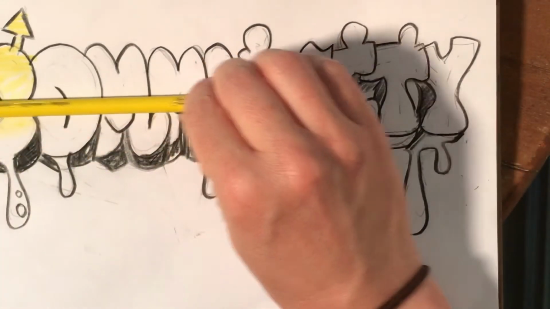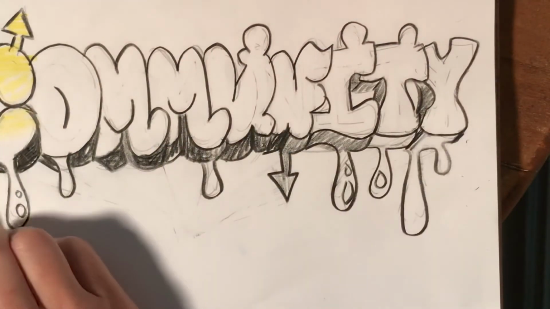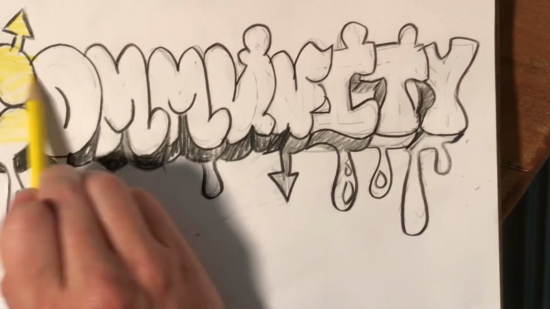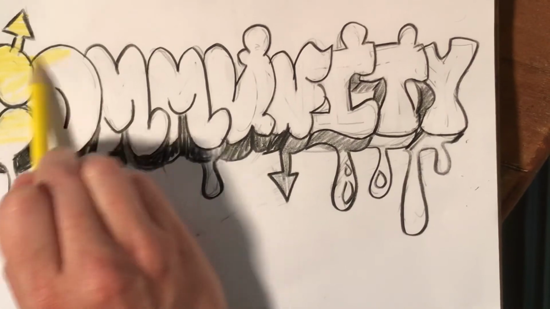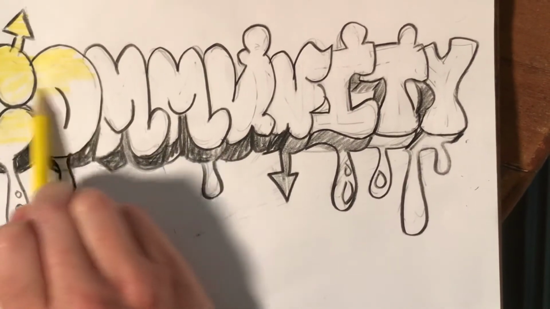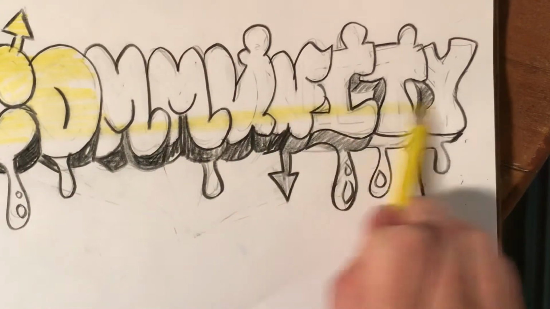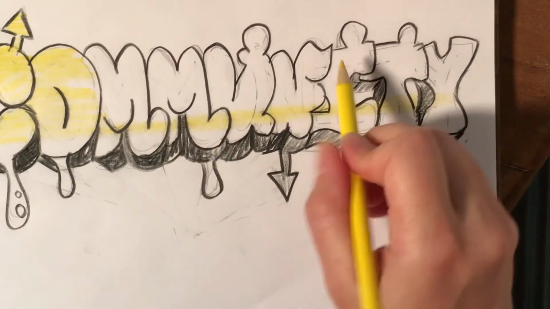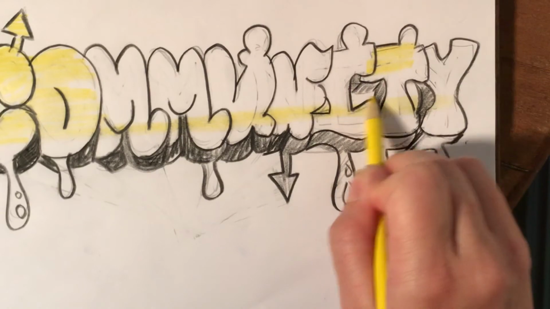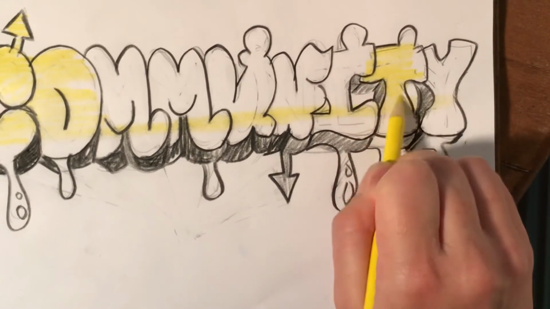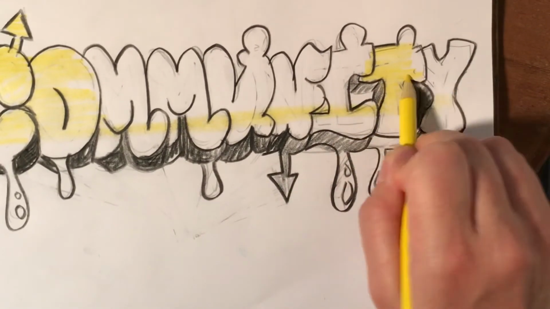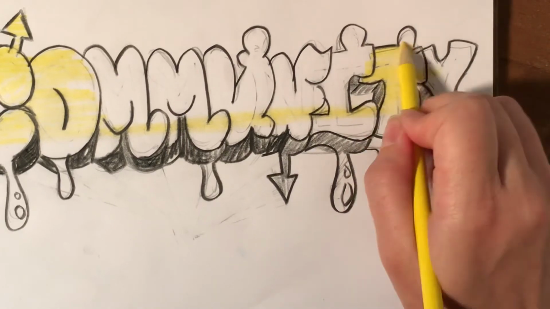Halfway would be here. So if you go a little below halfway, we can shade it with the orange, or blend it. So run it through all the letters. Try not to just touch this base. Like this is the background, so we're not gonna touch these two holes.